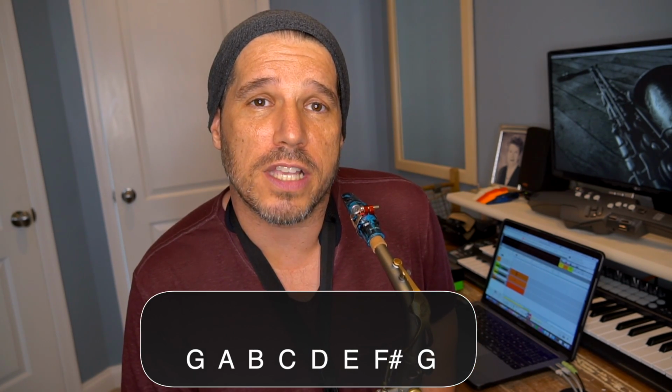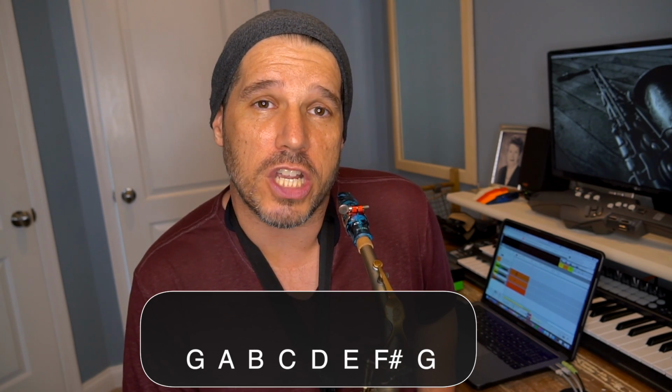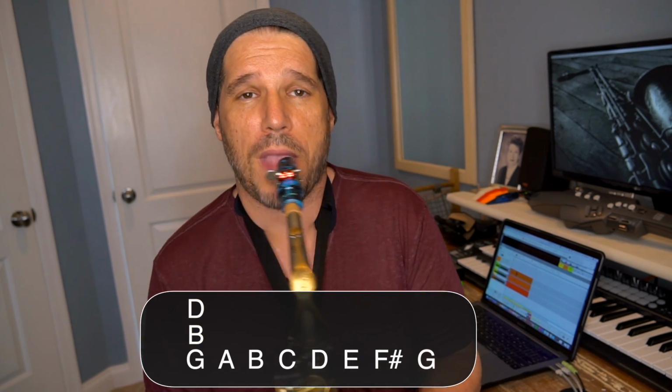So our first chord is going to be a major triad on the 1. We're in the key of G, so the first note of G is G. And a triad means 1, 3, 5. So we're going to play those 3 notes as our chord. It would be G, B, and D. Those are the notes in your 1 chord.